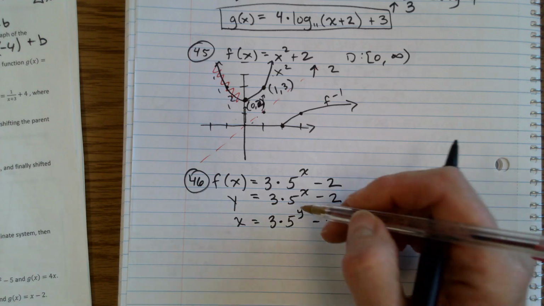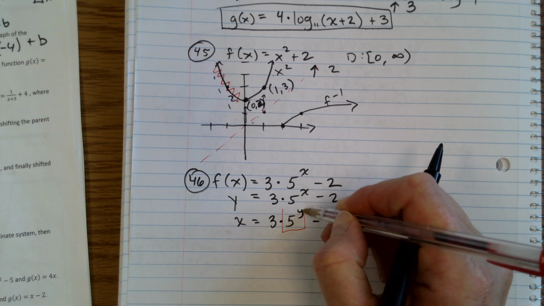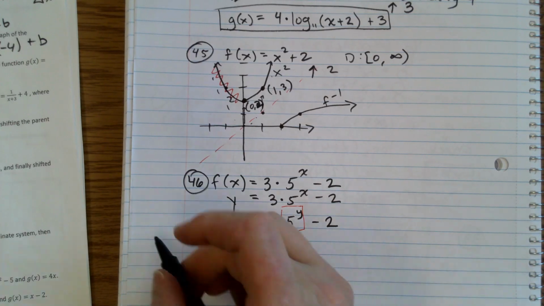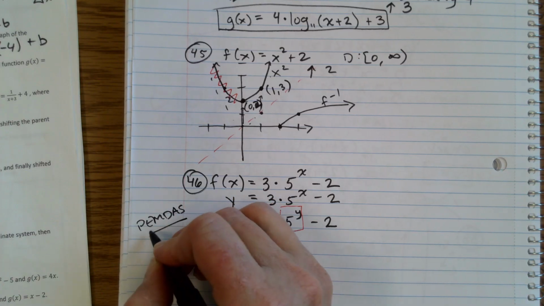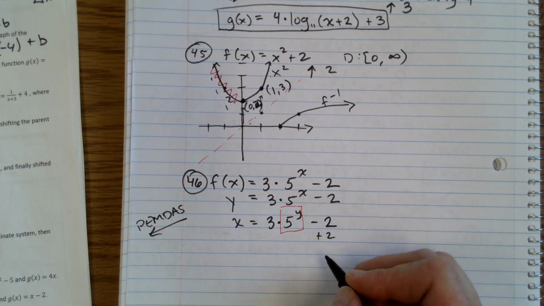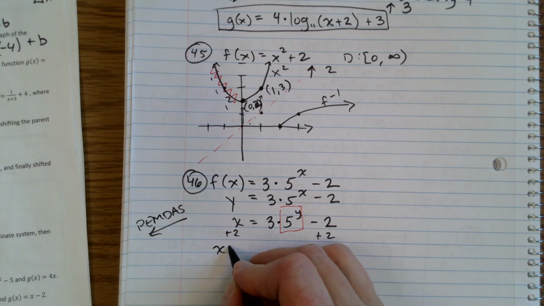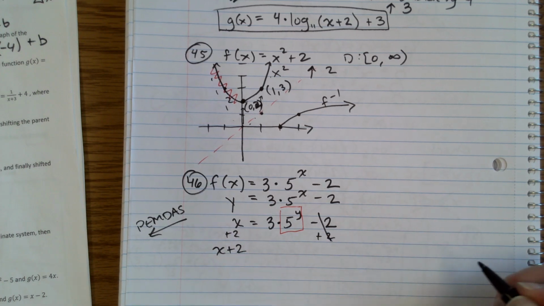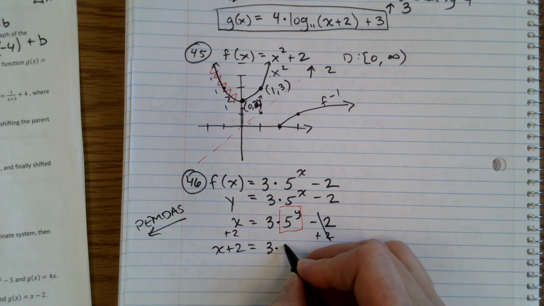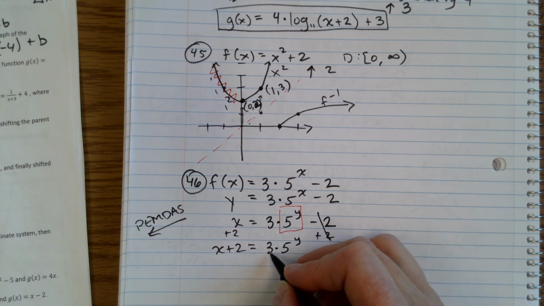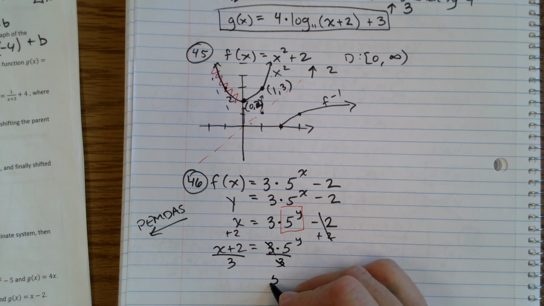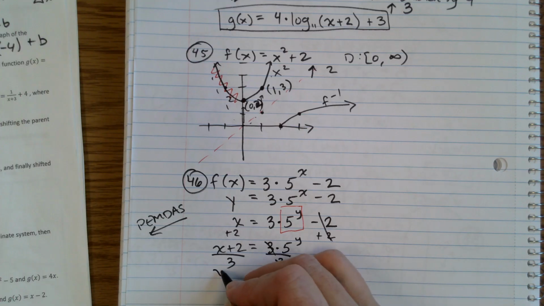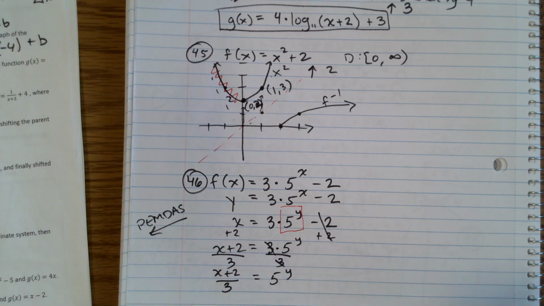Okay, I want to get to the y. Before I get to the y, I need to get 5 to the y by itself. So again, we're going to do PEMDAS backwards to get the 5 to the y by itself. First, we add and subtract. Let's get rid of the 2. Then we'll get rid of that 3. So now we have 3 times 5 to the y. Divide both sides by 3. So I have 5 to the y equals (x plus 2) over 3.